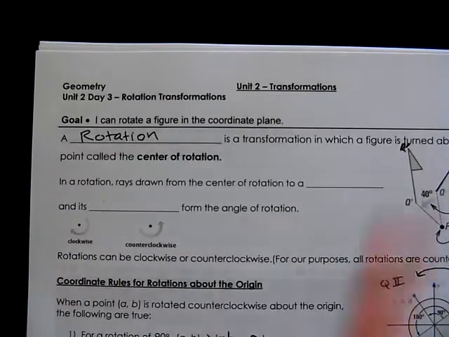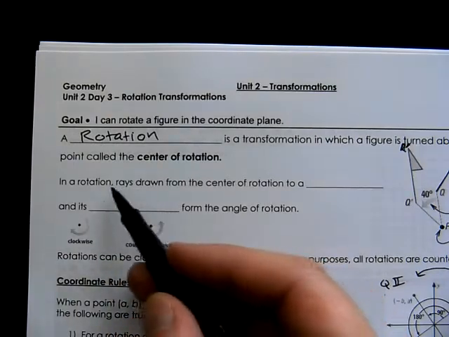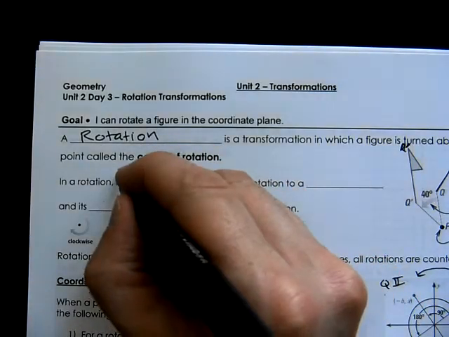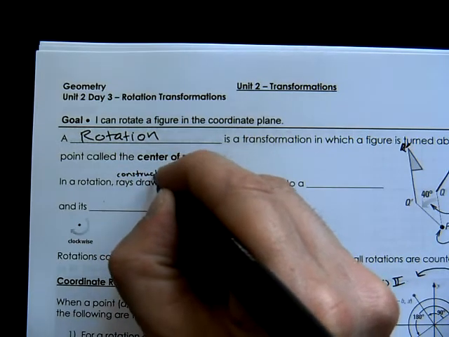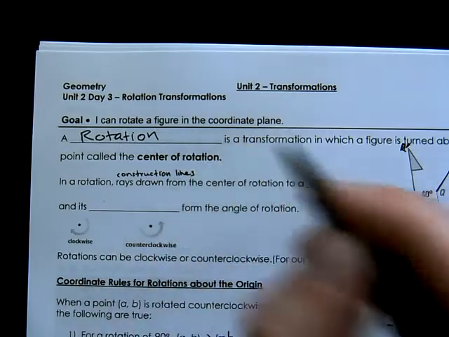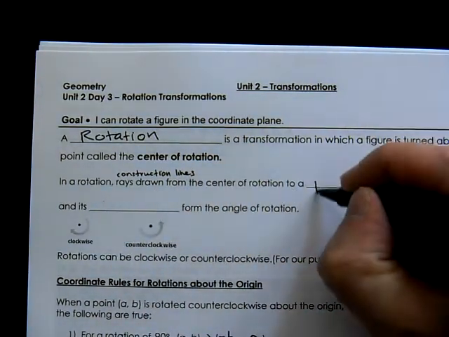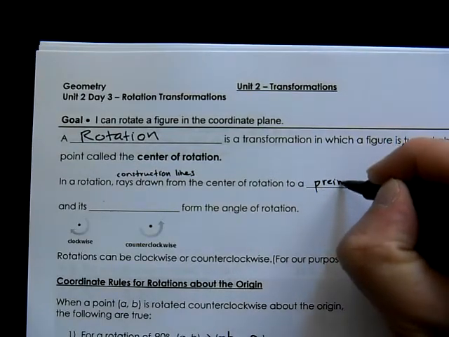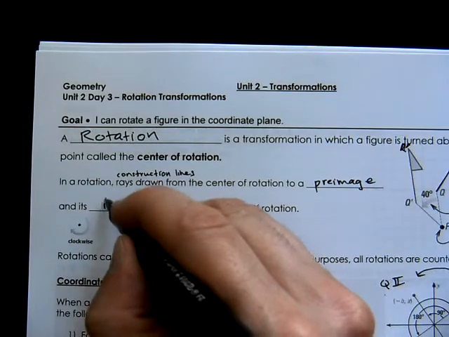So go back up to the top. That's what these blanks were talking about. In a rotation, these rays, these are the construction lines that we were just talking about here, when you can test to see if your points are in the right spot. These construction lines, you could think of them as rays, drawn from the center of rotation to a pre-image, as well as its image.